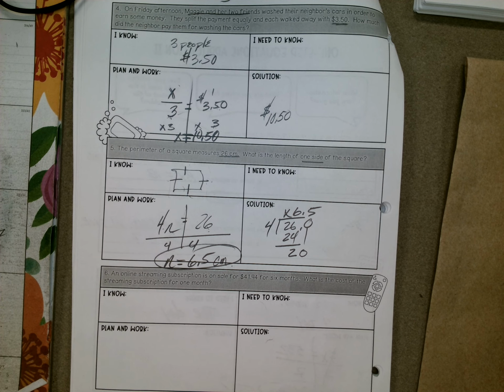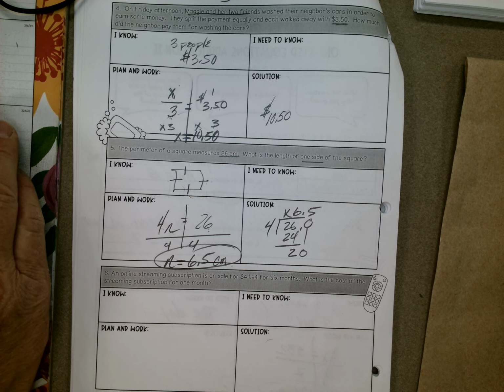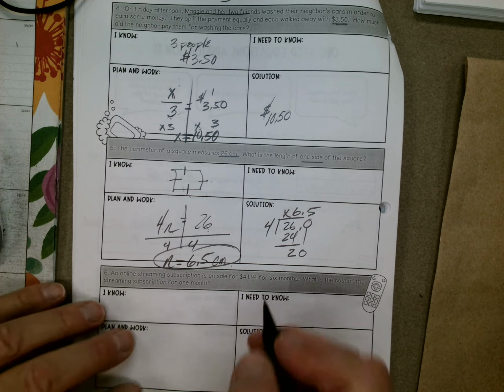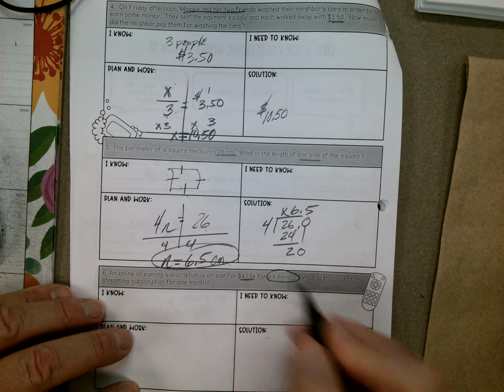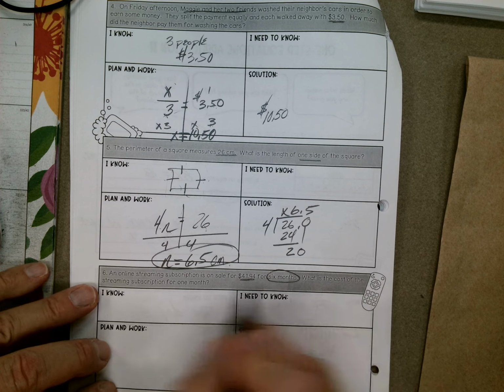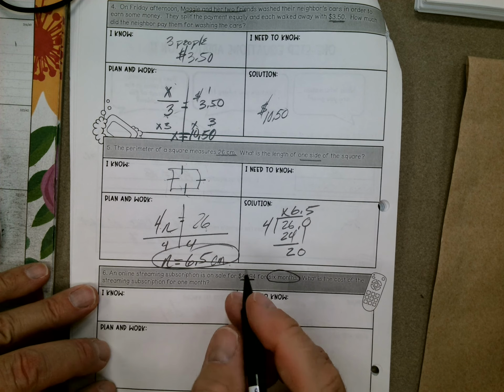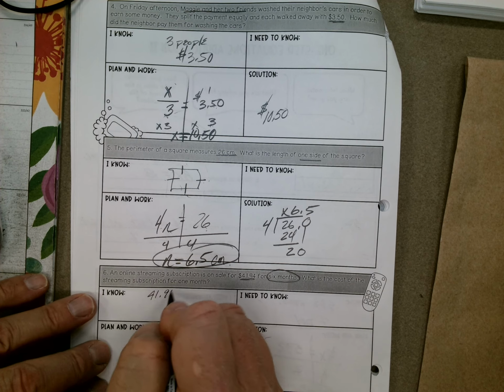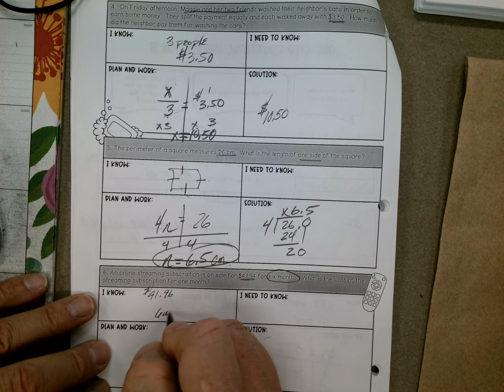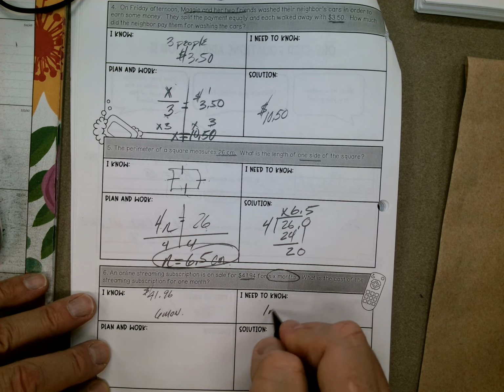Okay. Feeling pretty good. Again, if you didn't pause it, try to pause it here and then come back with me on number 6. An online streaming subscription is on sale for $41.96 for 6 months. I think that's important. What is the cost of the streaming for 1 month? I know it's $41.96 for 6 months. I want to know 1 month.